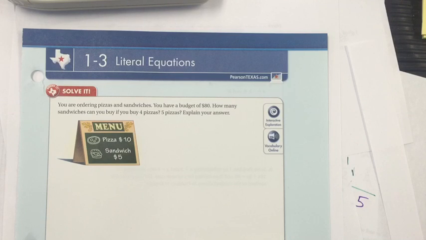Because you multiply 10 times 4, right? So that's half of 80. Okay, so to use some number sense, she said that it's $10 a pizza. She's buying 4 pizzas. That's $40. That's half of 80. So there's $40 left. And then how many times will 5 go into 40? 8 times.